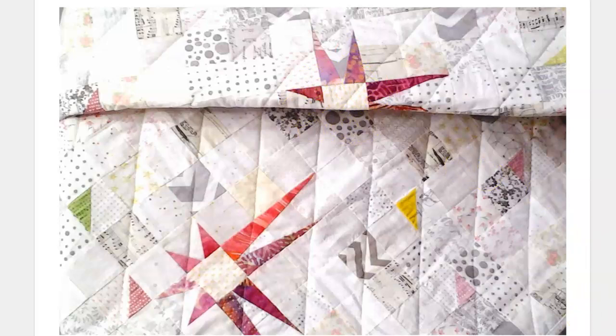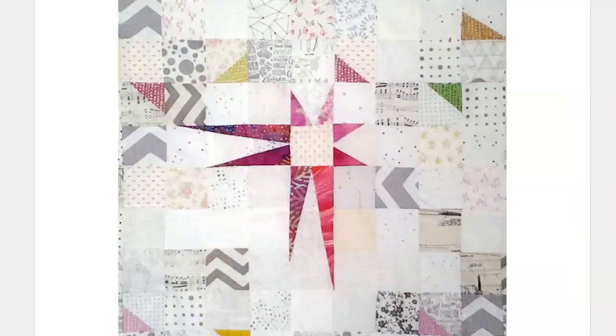Let me show you a star up close. And here's one of the stars by itself with the background. Notice, remember I said that these low volume fabrics had pink prints in there, and it really helped to bring the pink out of the stars. And so this was a predominantly pink quilt, and it just turned out adorable.